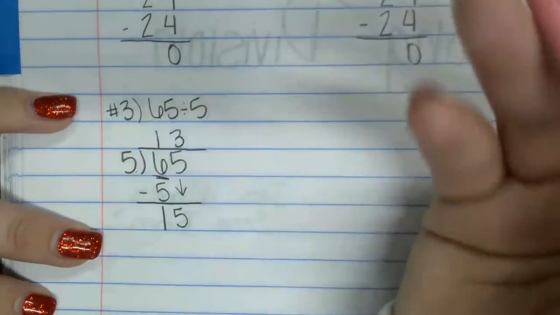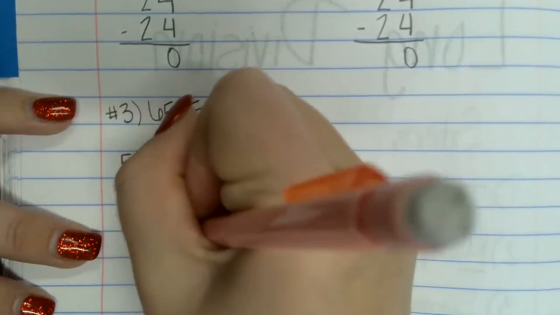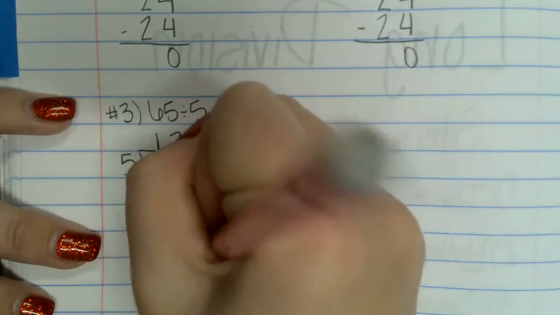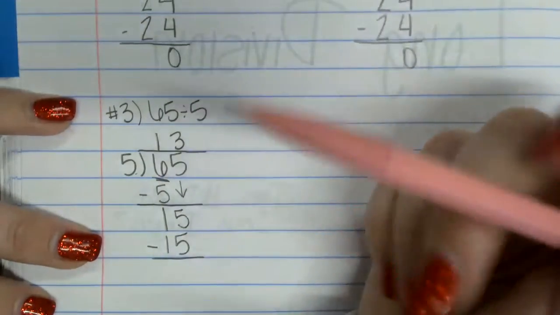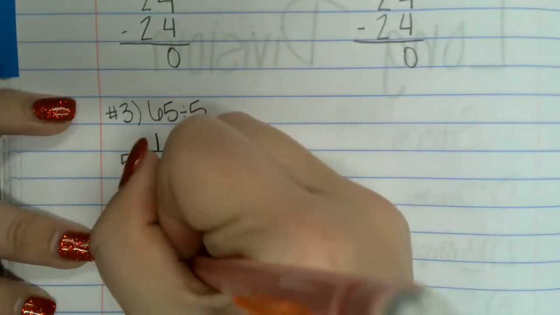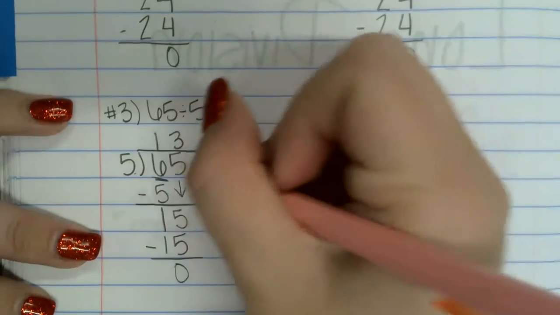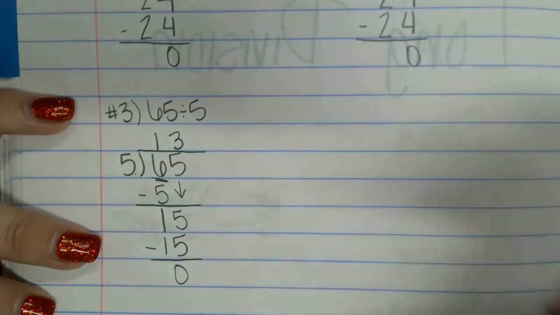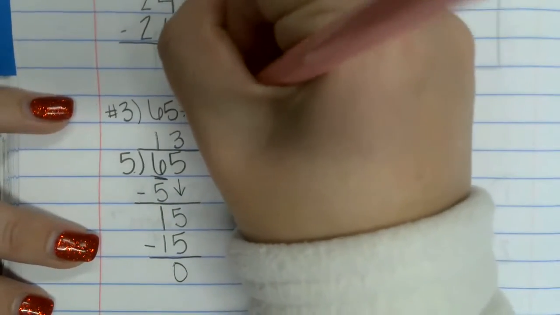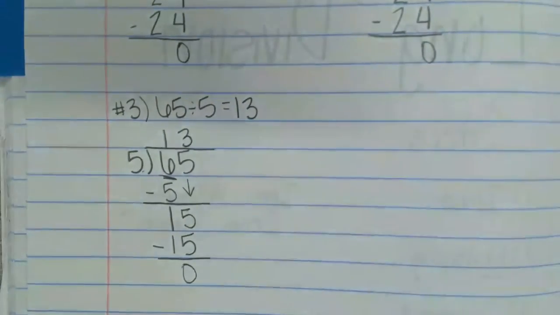So I divided. Now I need to multiply. Just the 3 times 5 is 15. Then I need to subtract. That's my next step. 15 minus 15 is 0. Is there anything to bring down? No, there is not. So 65 divided by 5 is 13. Let's do number 4.